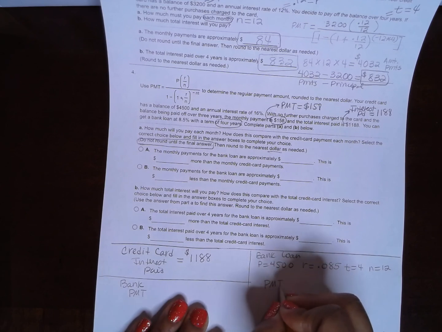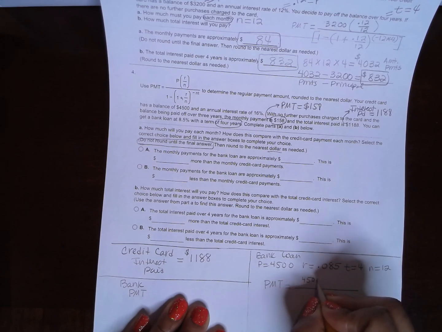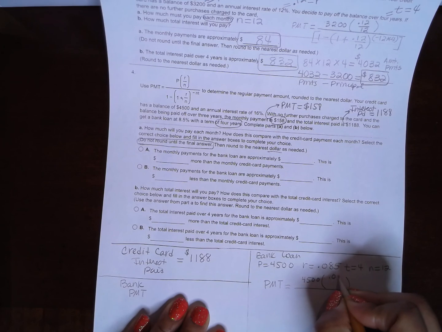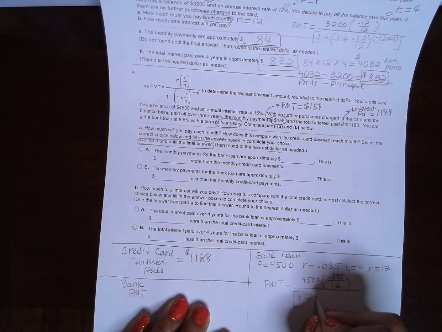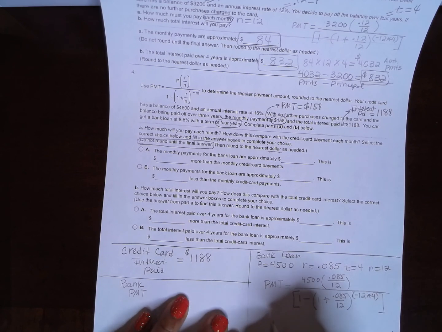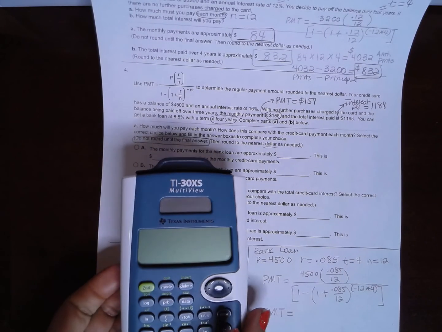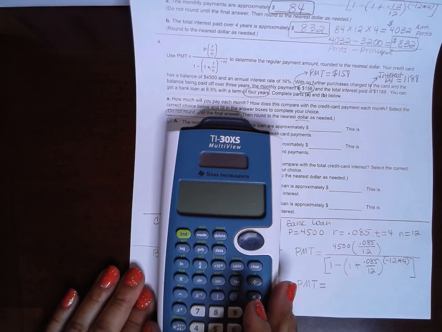So again, we use that payment formula. It is $4,500 times your rate, 0.085 divided by 12, over the bracket: 1 minus, open parentheses, 1 plus your rate divided by 12, raised to the negative of 12 times t, 4 years, and you close the bracket. So now we're going to enter that in the calculator. I'm going to use Diego for this one, to see if he provides a better display.